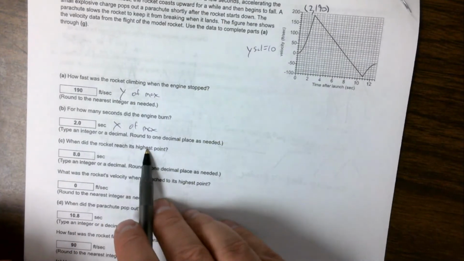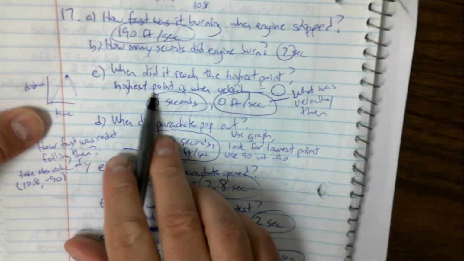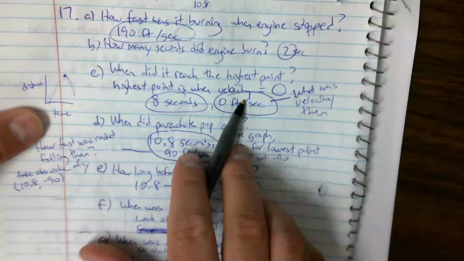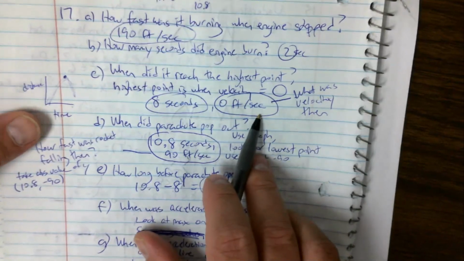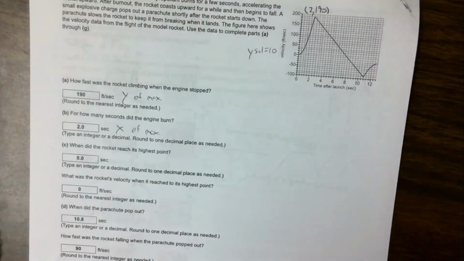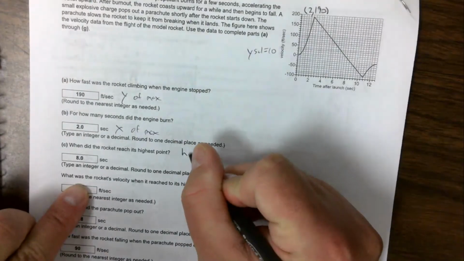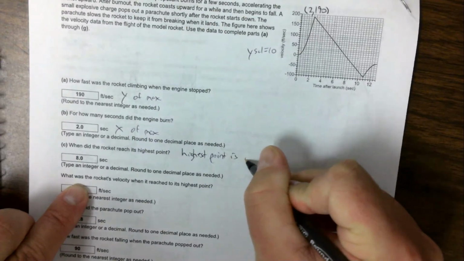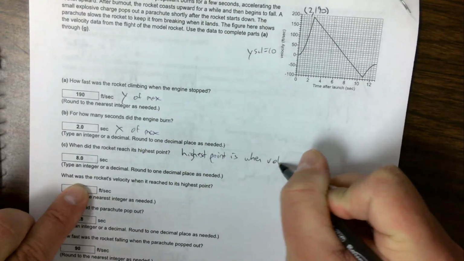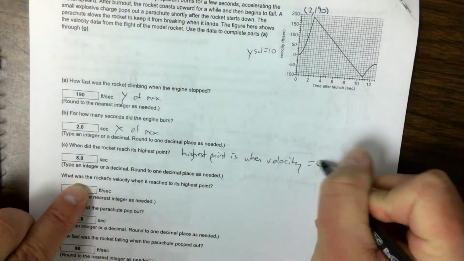And then the next part says, when did the rocket reach the highest point? The highest point is when your velocity is 0. And what was the velocity then? Okay, so the highest point is when the velocity equals 0.